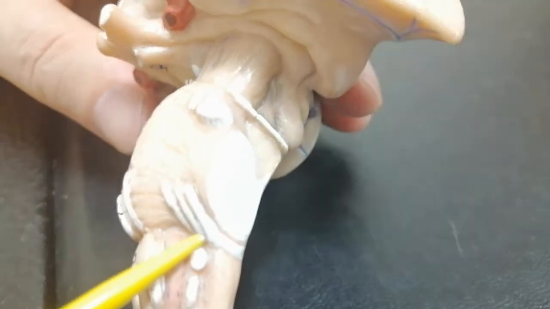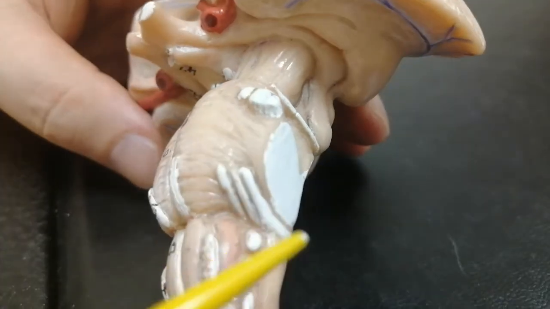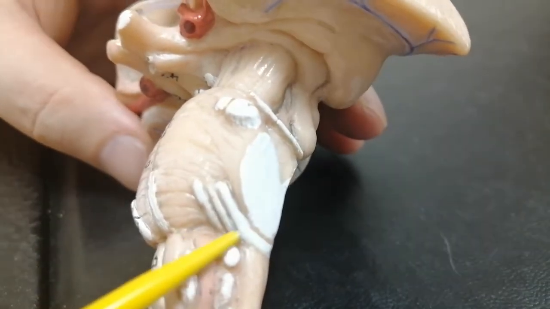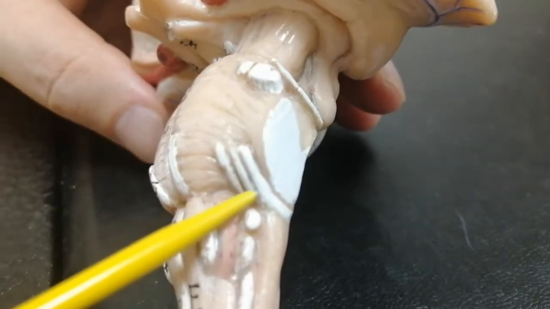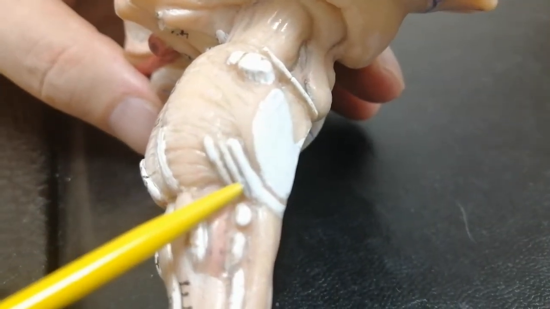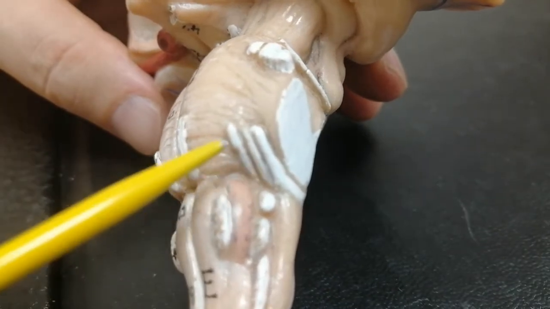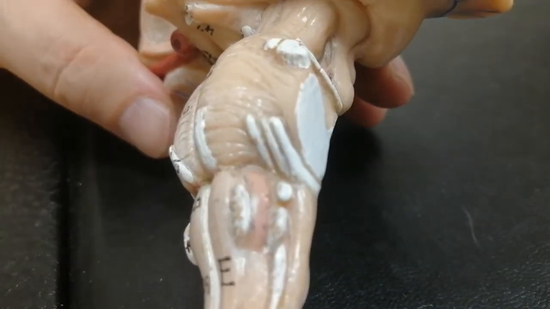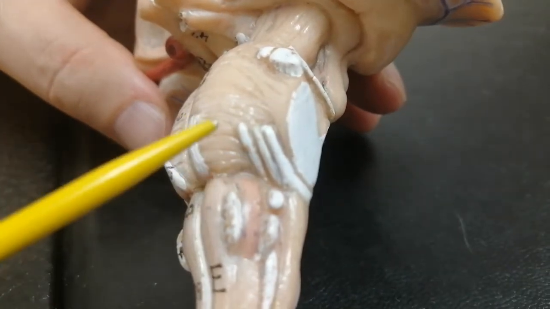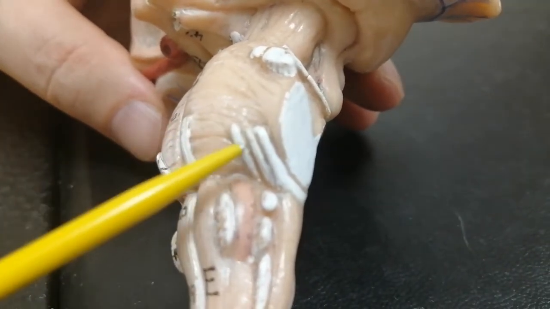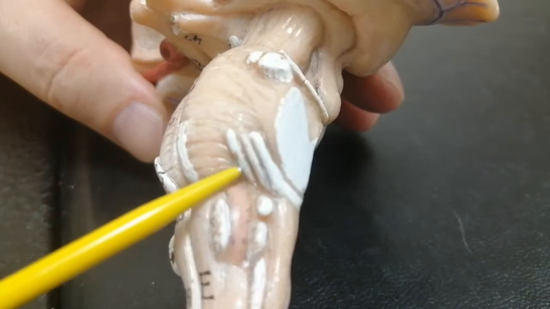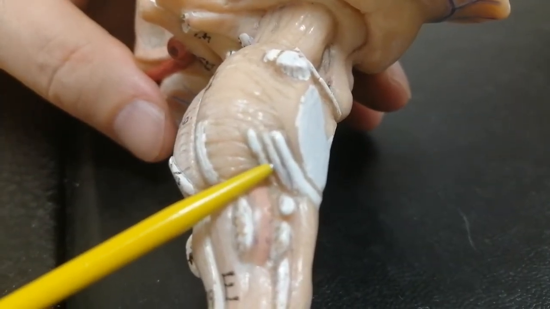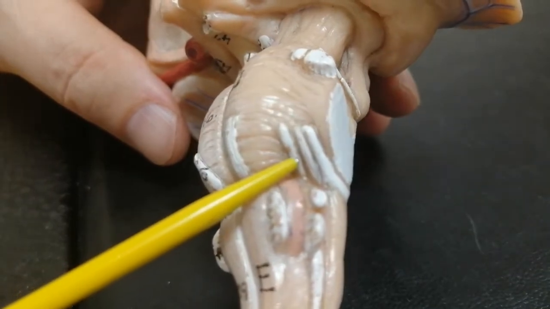Vestibulocochlear nerve is a purely sensory nerve, and it enters the cranial cavity through the internal acoustic meatus. Or you can say that it exits the cranial cavity through the internal acoustic meatus along with the facial nerve. So the facial nerve and the vestibulocochlear nerve exit the cranial cavity through the internal acoustic meatus.